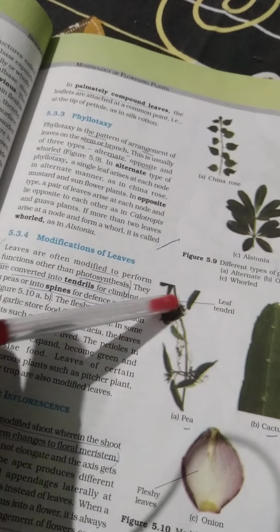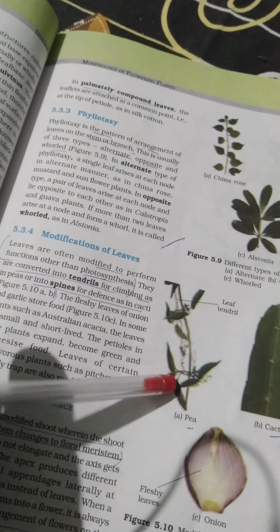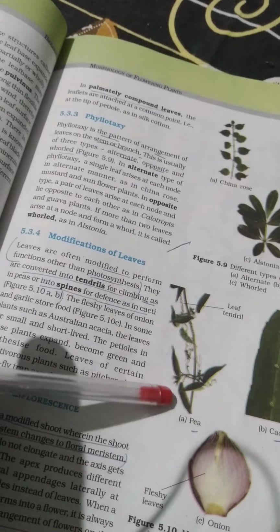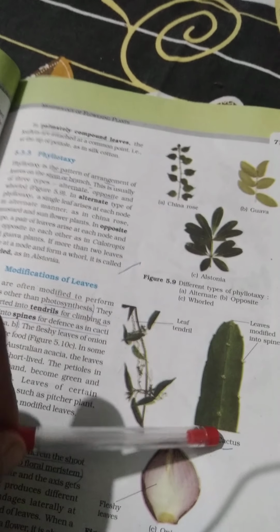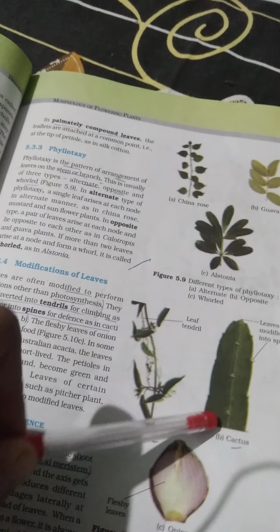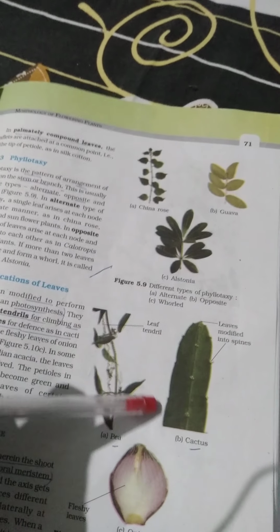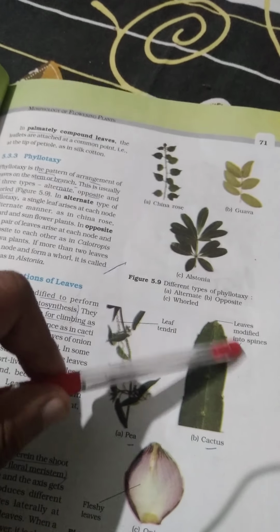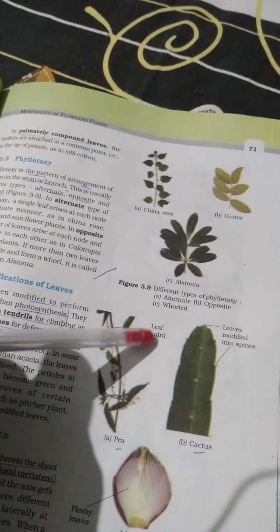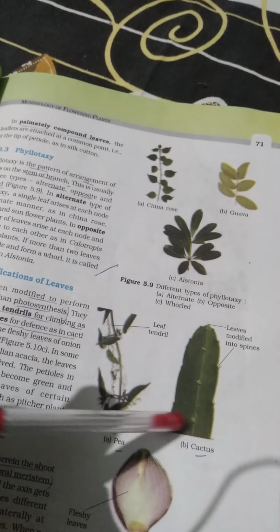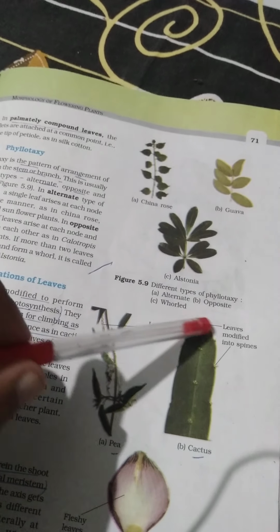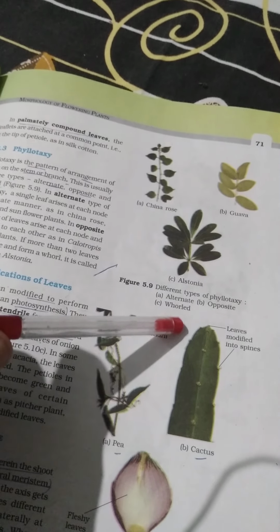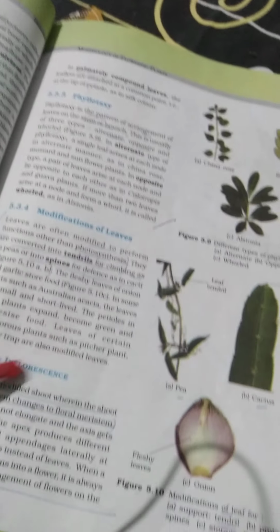And here these are the modifications of leaves. We know in the case of pea, they use tendrils for their climbing purpose. Or here, this is the xerophyte cactus, and they use the spine for their protective purpose. Already I have mentioned why there are such modifications: the leaves are modified into spines for protection. Basically they are xerophytes, so there are some physiological adaptation processes, and anti-transpiration capability.